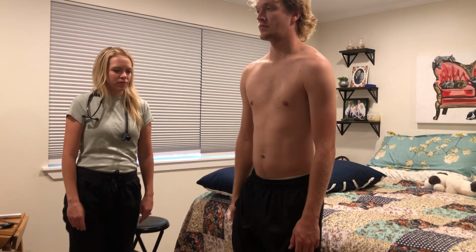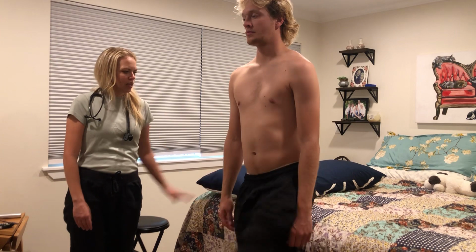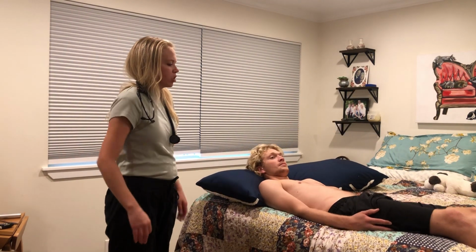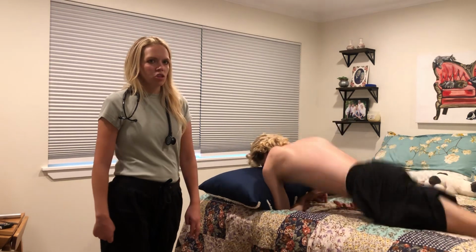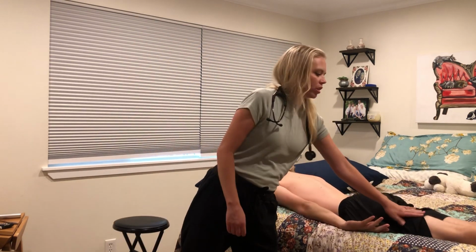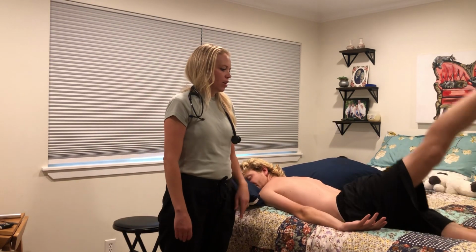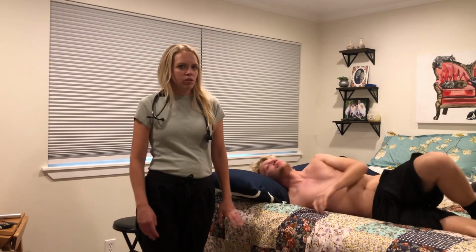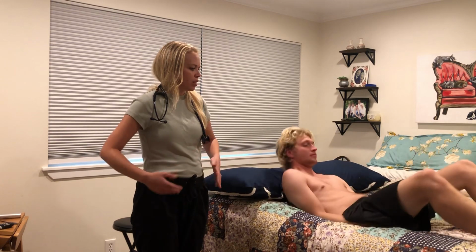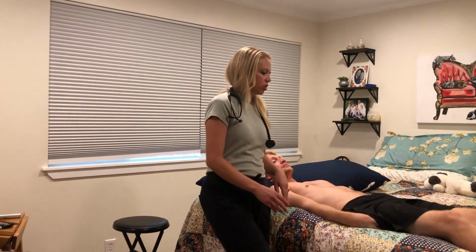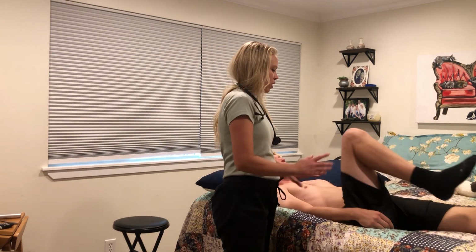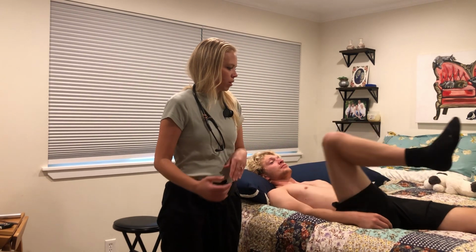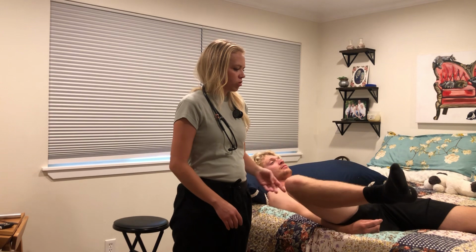Yep, perfect. Okay, now go ahead and lie down again, and then flip over onto your stomach actually. We're going to assess the extension of the hip by having the patient bring their leg up and back. Perfect. Okay, now you can flip back over. And we'll continue assessing the hips by assessing abduction and adduction. So if you bend your knee and then bring your leg across your midline and then out. Perfect. And then you can straighten it back out.